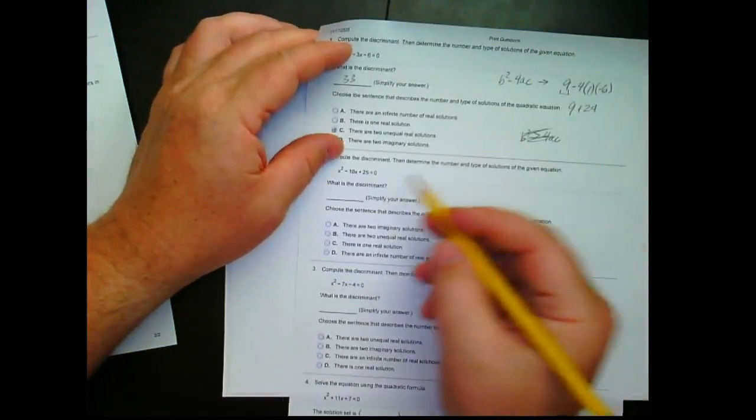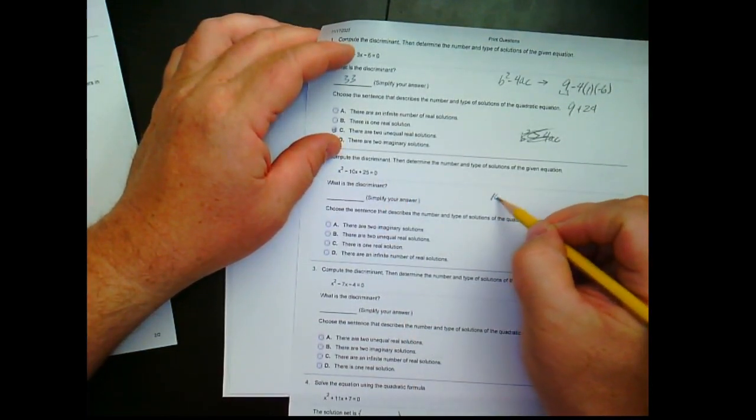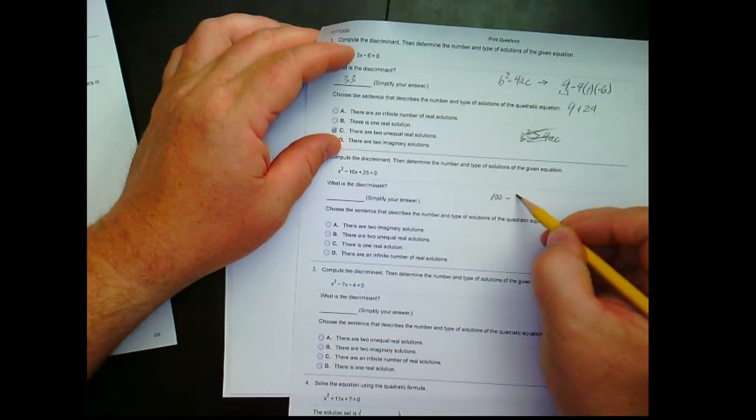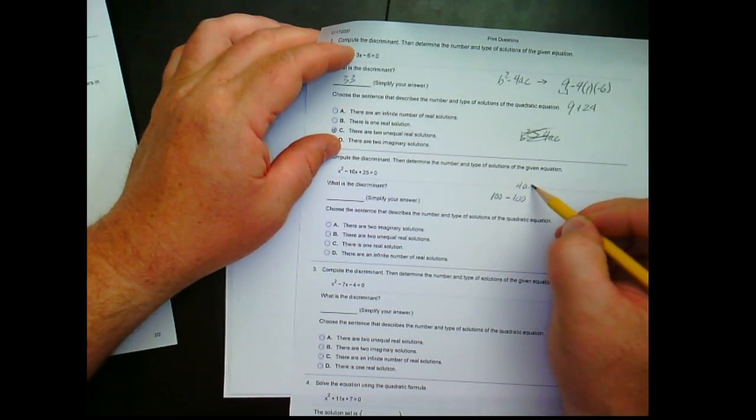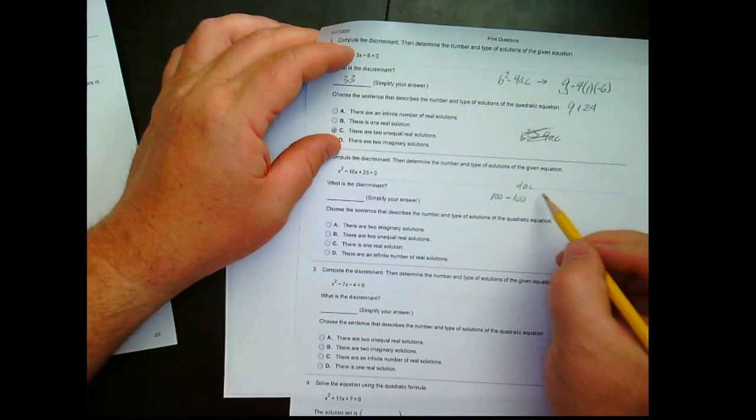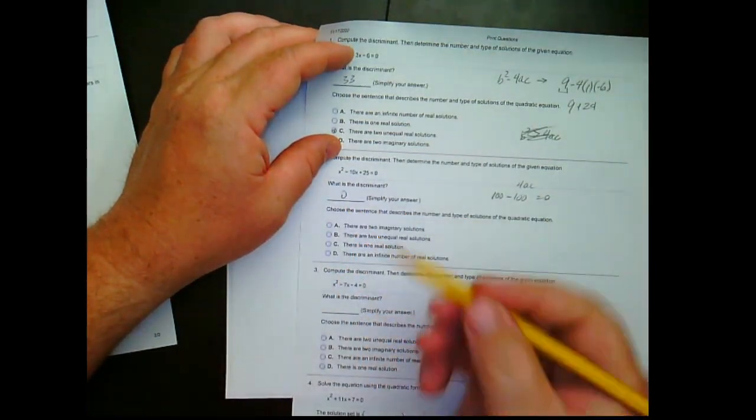All right, next one. Same thing, what's the discriminant? So that's going to be 100. Oh, minus 100. 4AC, right? So that's equal to 0. That means there's one real solution. Next up, Buttercup.